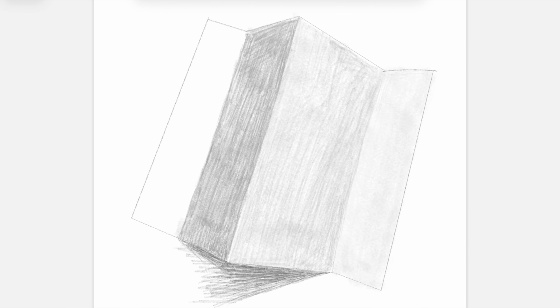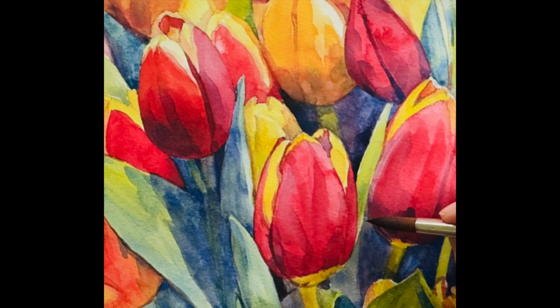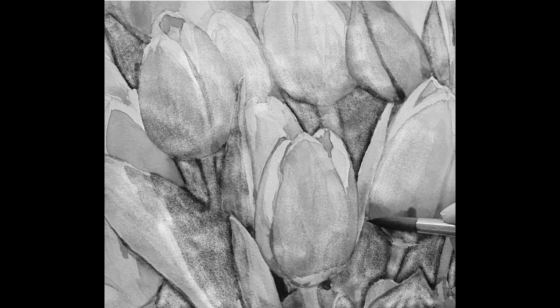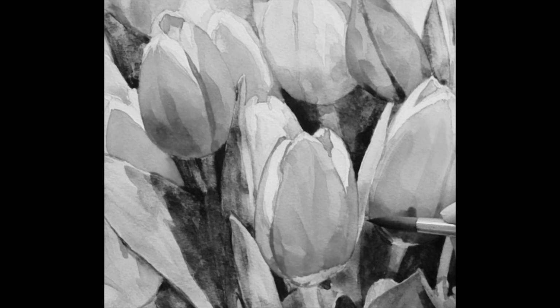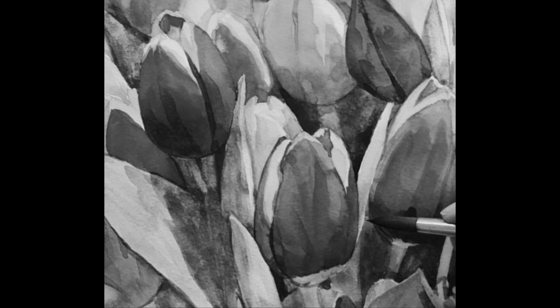What makes a drawing or painting feel real is not the outline, it's how light moves across the surface. You can draw every edge correctly, but without light and shadow, the form will remain flat. Under all this color, it's really just light and shadow arranged in value. Without understanding how light creates value, every form you draw or paint will fight you.